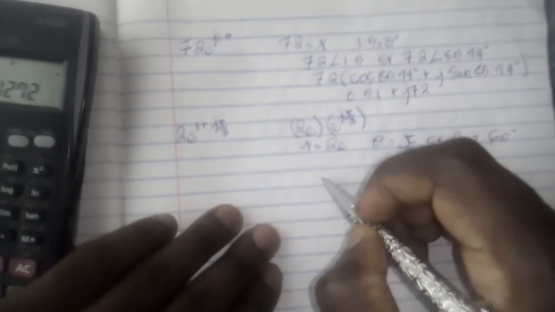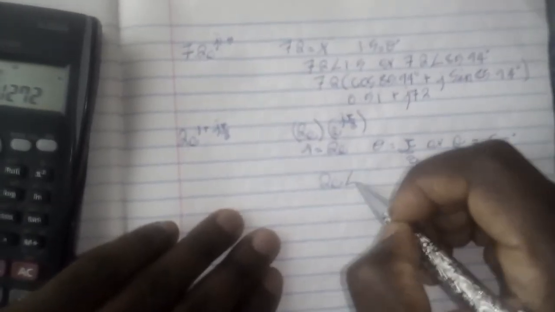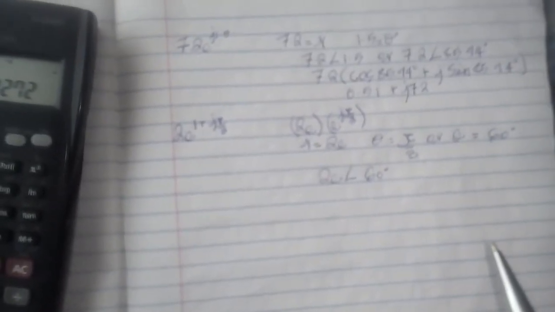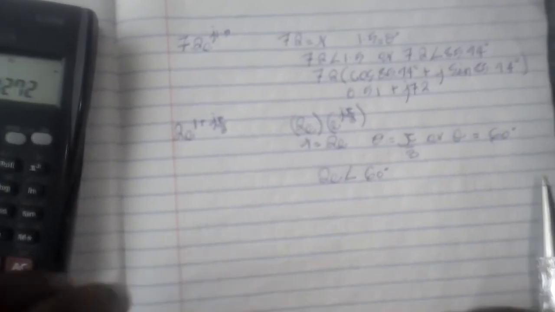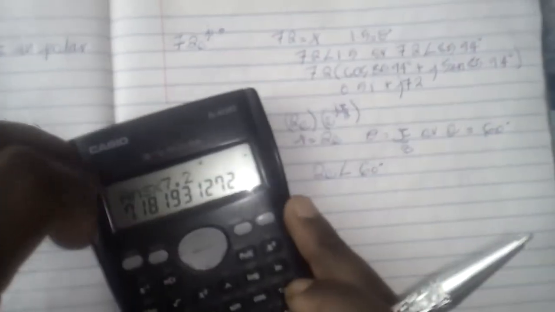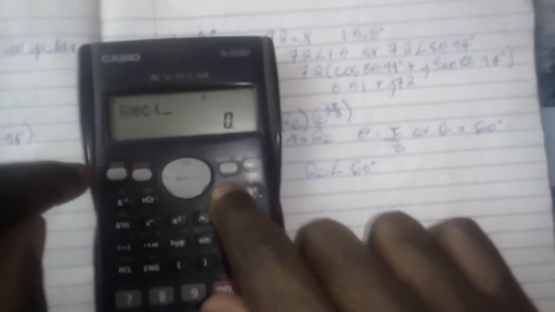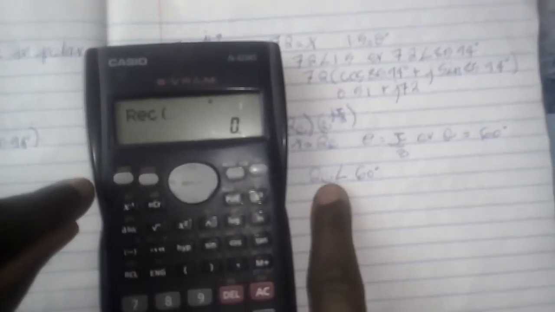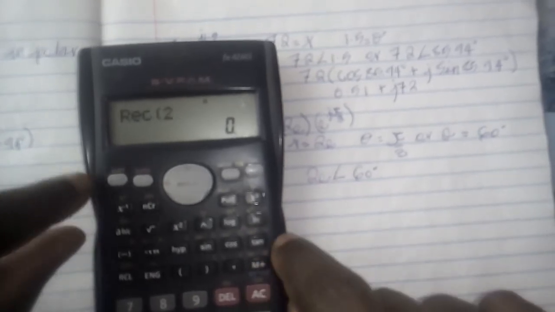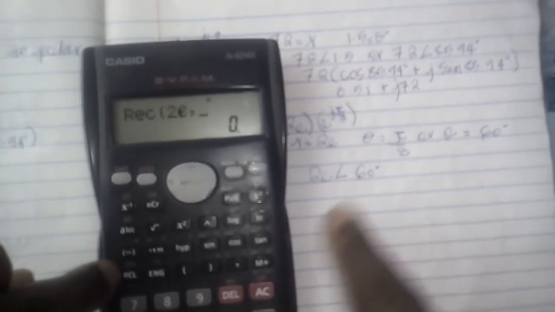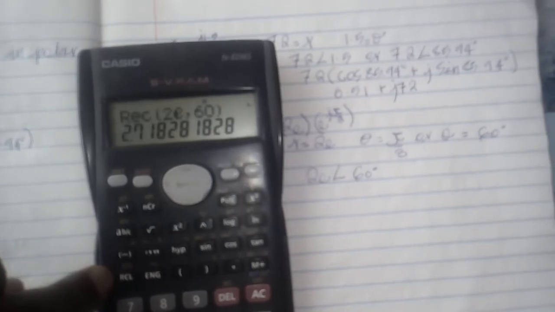So let's write it in polar form first. This is 2e and 60 degrees. Okay, so what we can do is punch this very quickly in our calculator by pressing shift then Rec, enter our modulus first, 2e, comma, our argument is 60, close bracket.